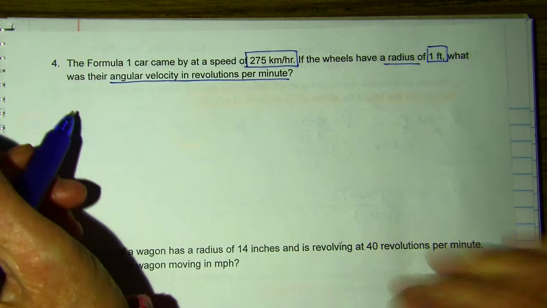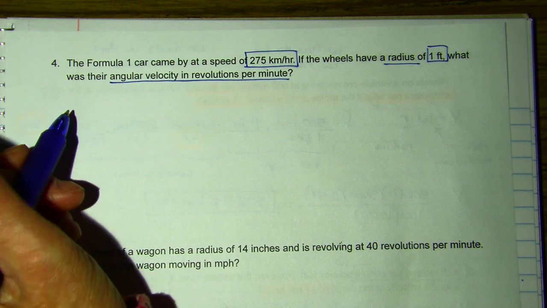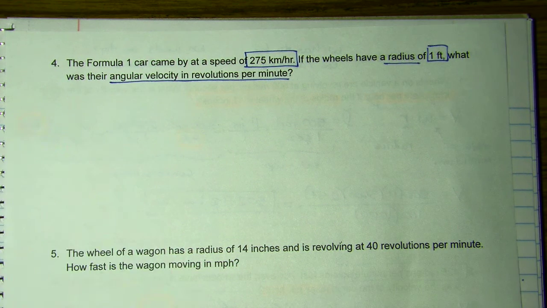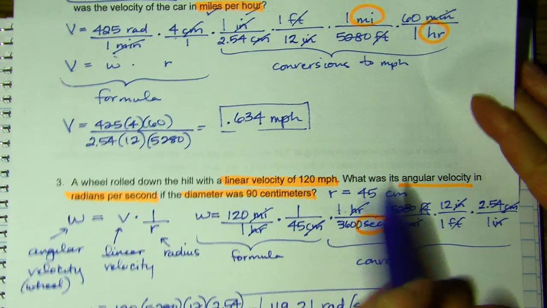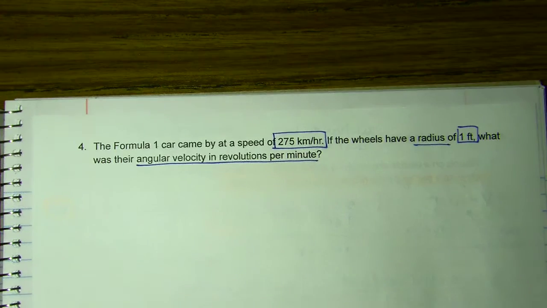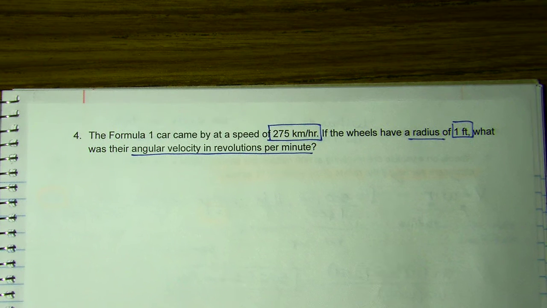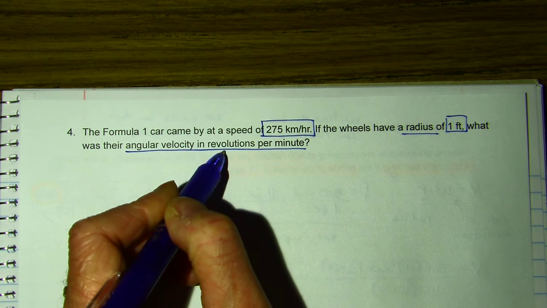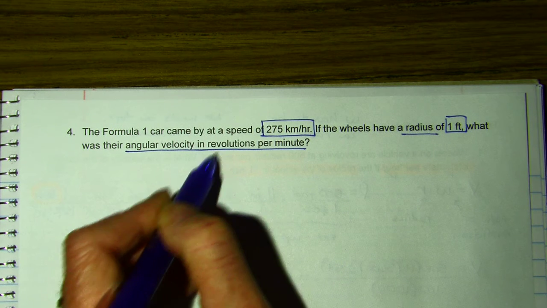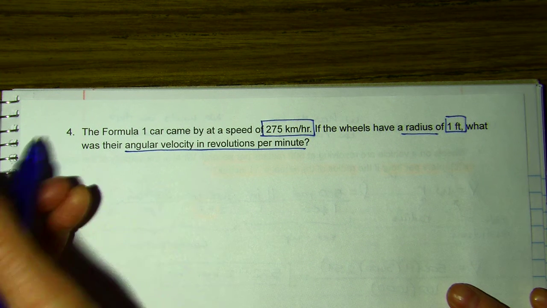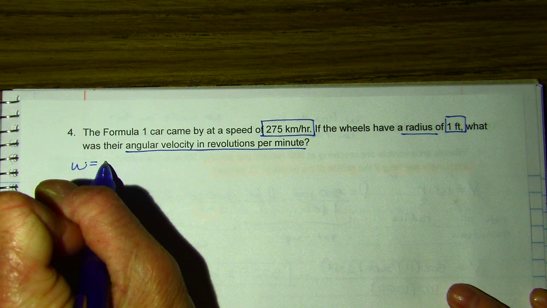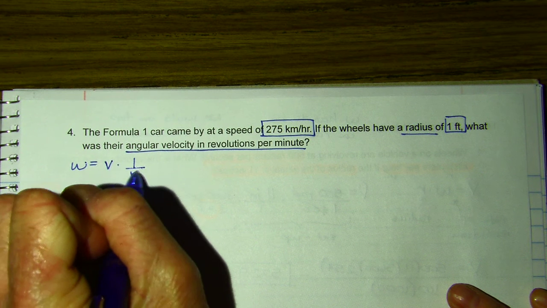So they're wanting to know, okay, how fast that wheel is spinning. The last one wanted to know angular velocity as well, but this specifically wants our revolutions per minute. So how many times the wheel spins or rotates per minute. So let's remember angular velocity equals our linear velocity times 1 over r.